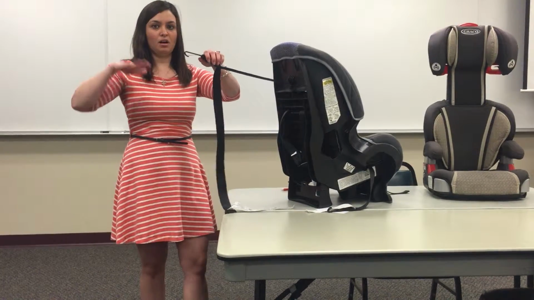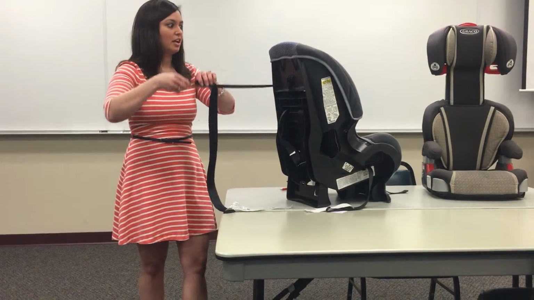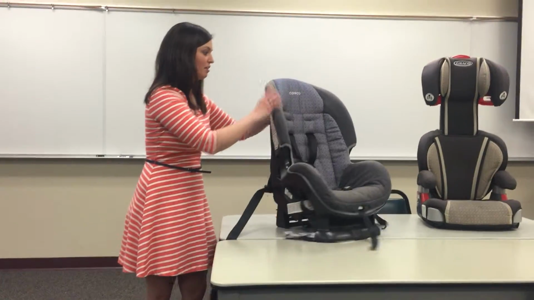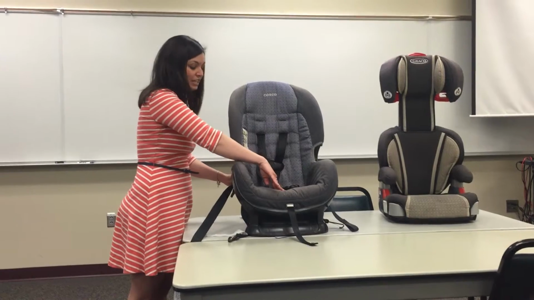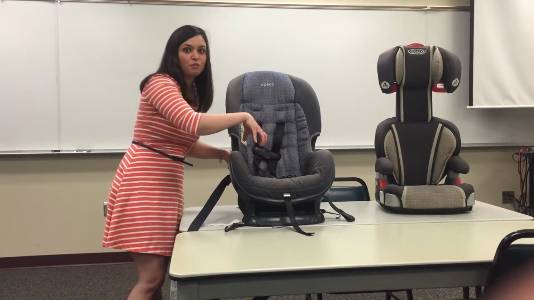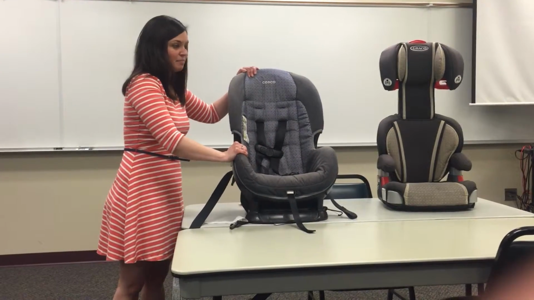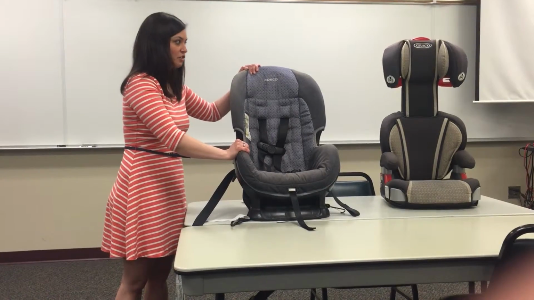I've seen them on the rear dash. This helps keep the car seat in place. Once you place it, you want to tighten it. Make sure your knee is placed in here, or put your full body weight, and it doesn't move more than an inch. That's how you know you're secure.